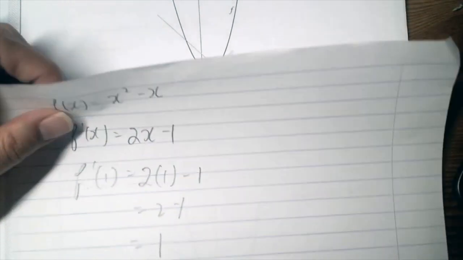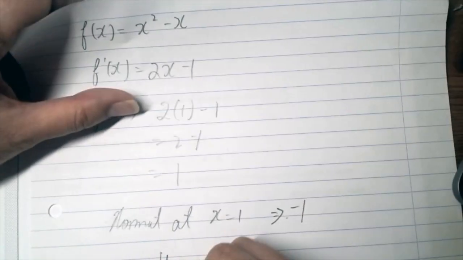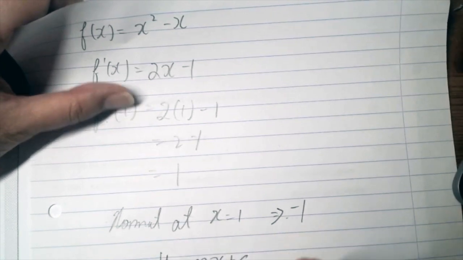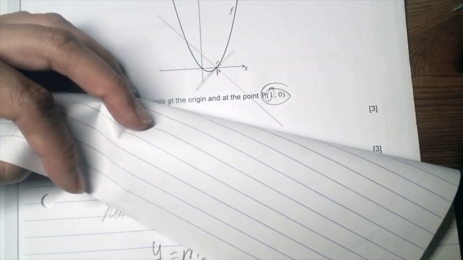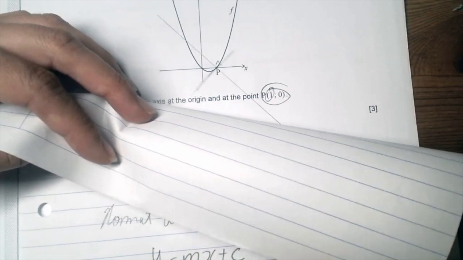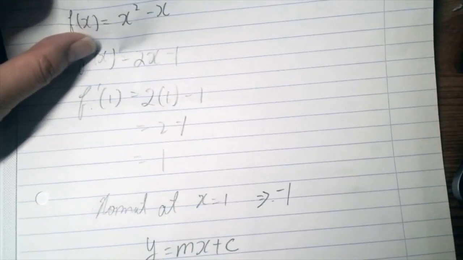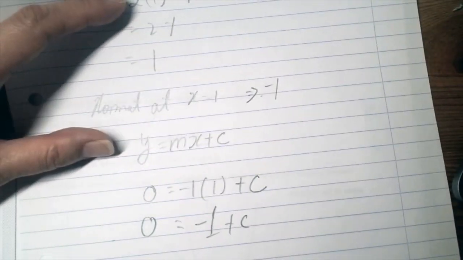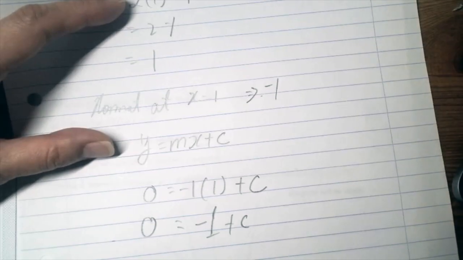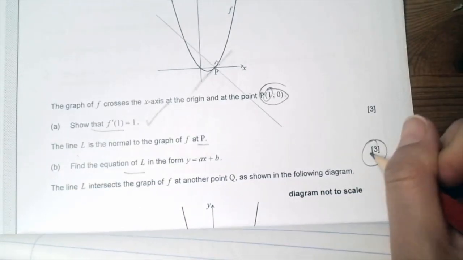So we got negative 1, and then we have the point here. So y equals mx plus c. So 0 equals negative 1 times 1 plus c. So 0 equals negative 1 plus c, c equals 1. Therefore, our equation is y equals negative x plus 1. Right, so that's another 3 points there.